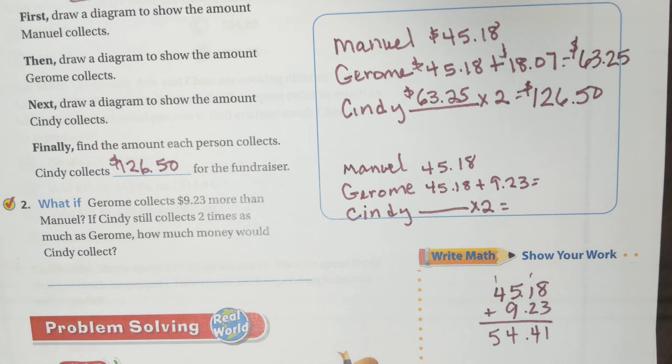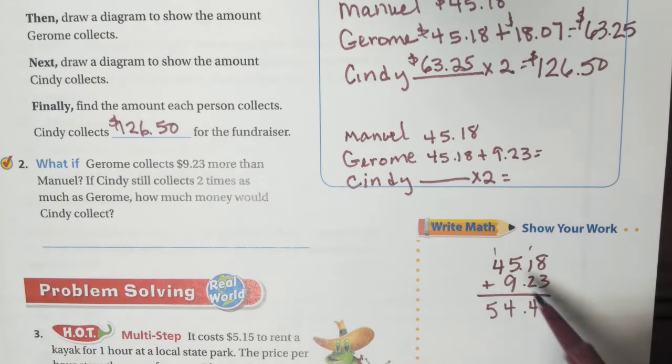Lainey? $13.41. Okay. Daniel? $54.41. Okay, $54.41. Is that correct? Did I do it right, guys? Looks like I did. Okay, I took $45.18.